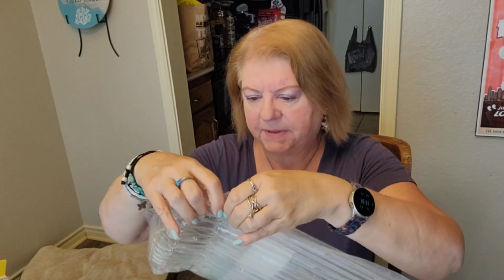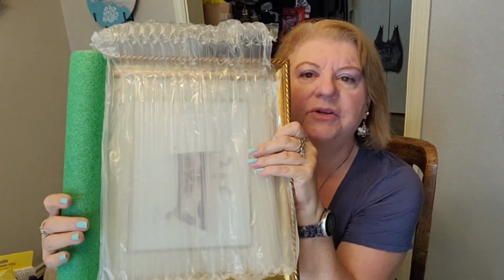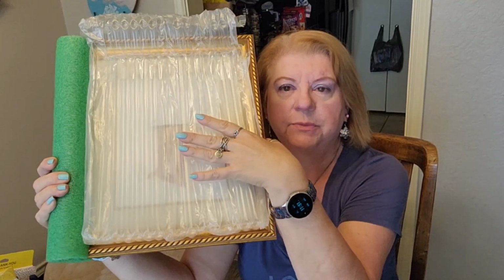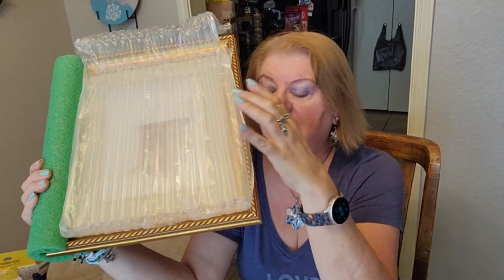I'll probably cut this part off. That looks like it comes off easily, this little ledge. So I'll only have that interior, and I will put it like this into my frame. And that's going to protect the glass even more. I'll put another noodle here, here, and here, so it's got a border around it.